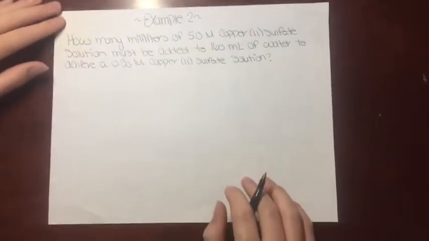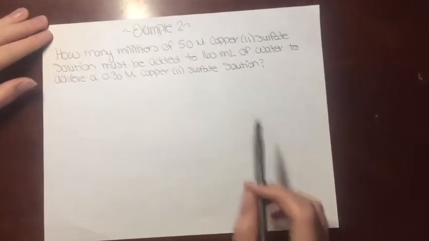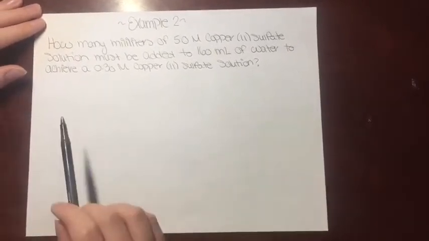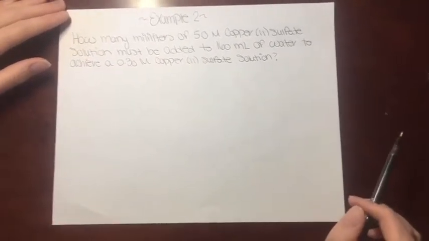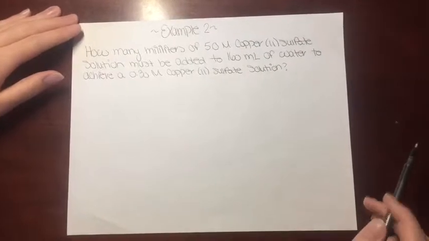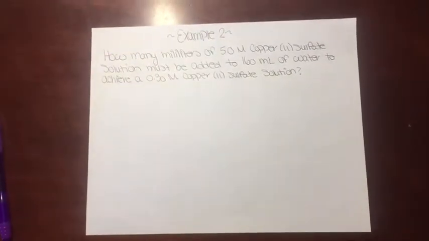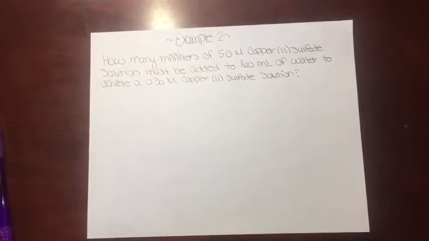Example 2 says how many milliliters of 5 molarity of copper 2 sulfate solution must be added to 160 milliliters of water to achieve a 0.30 molarity copper 2 sulfate solution.